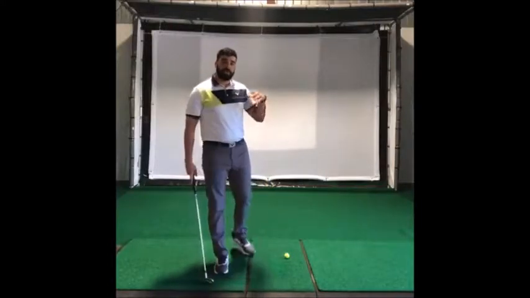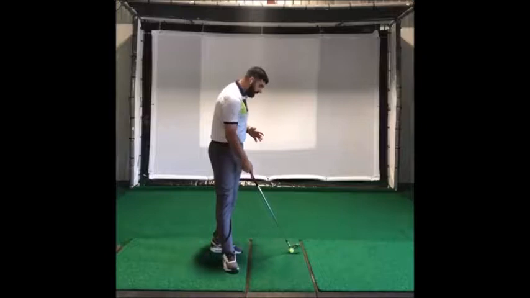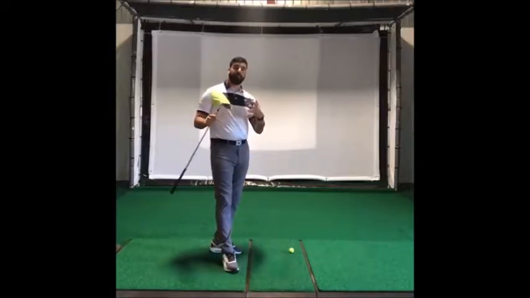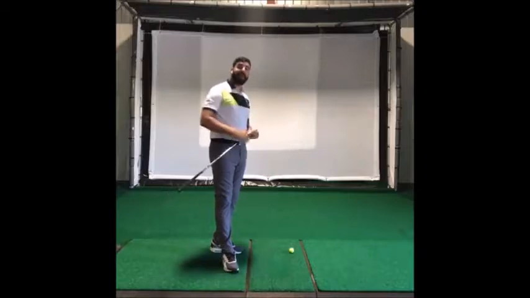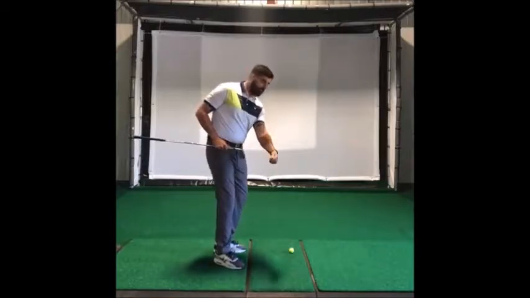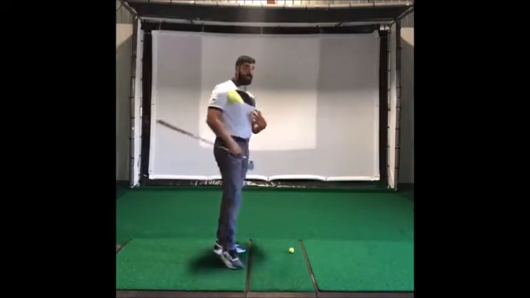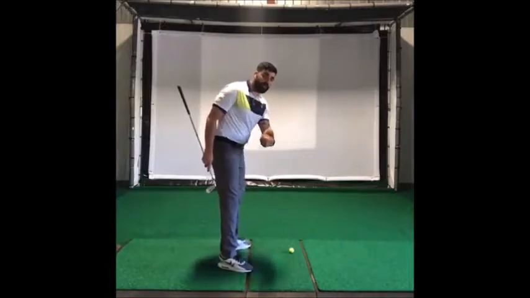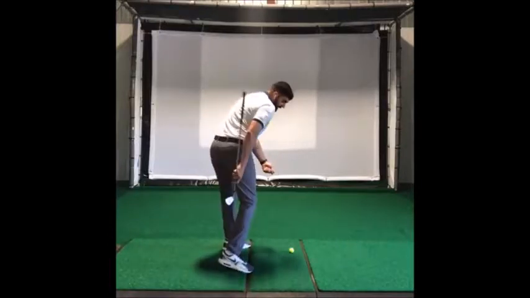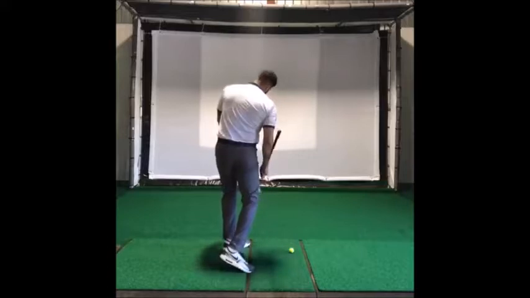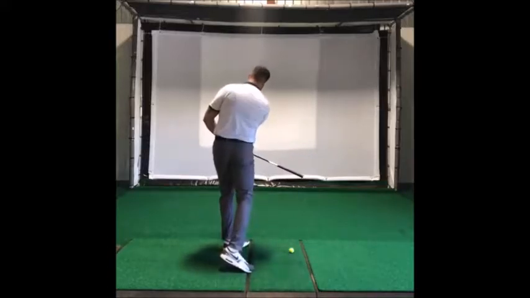So I talk a lot about this idea of preferring shallow over steep patterns. And the reason really is because of the rotational freedom that comes with it. You need to keep in mind that the more our body rotates in the downswing, the more we want to move our path inwards. So as a right-handed golfer like myself, the more I rotate on the way down into impact, the more I turn my body, the more I'm bringing the path in this direction.